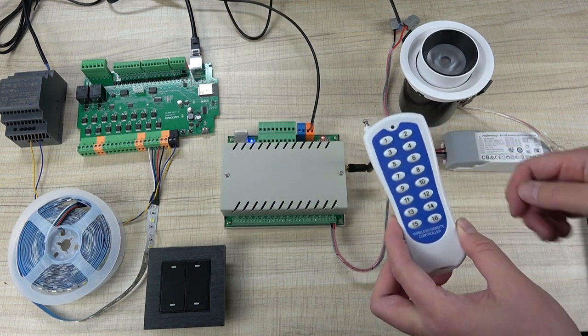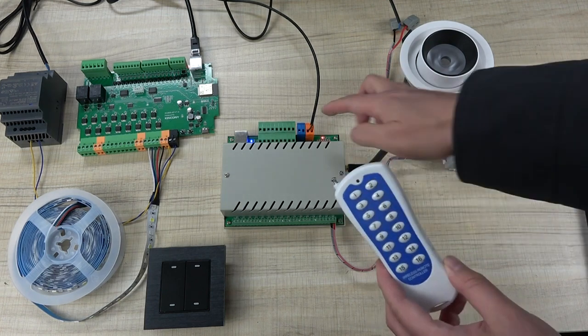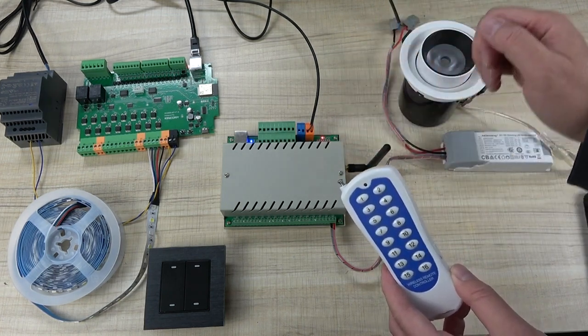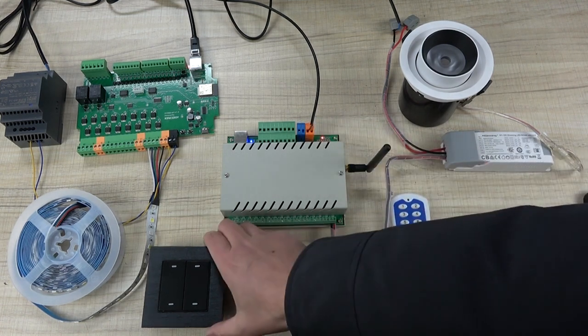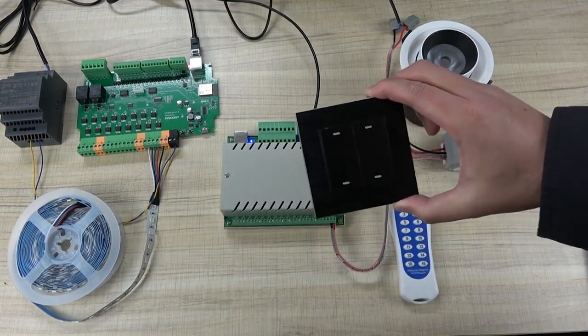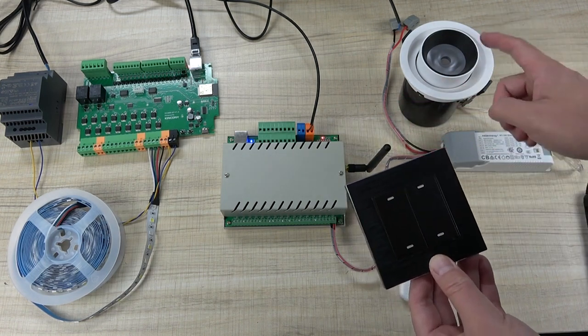You can also see this D16 has a red RF receiver module, so you can use any 433 MHz RF remote, and the signal can be learned by this receiver module. So you can use the remote, your mobile phone, and even a wall switch for manually controlling this LED strip or the lamp.